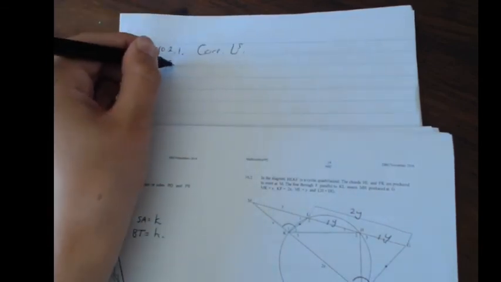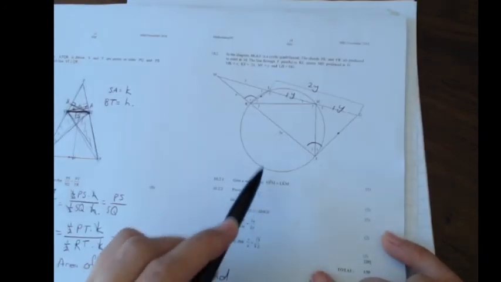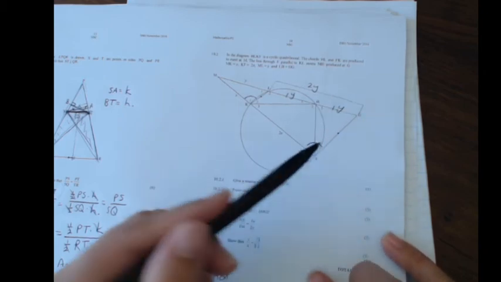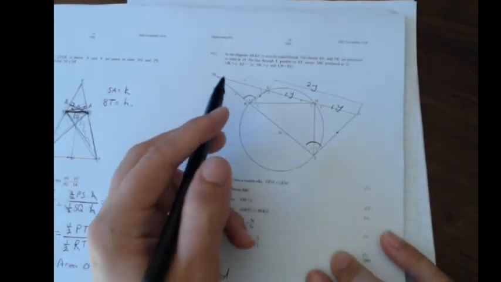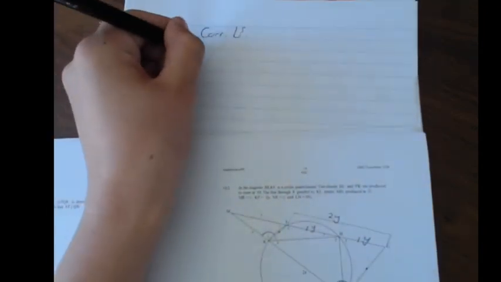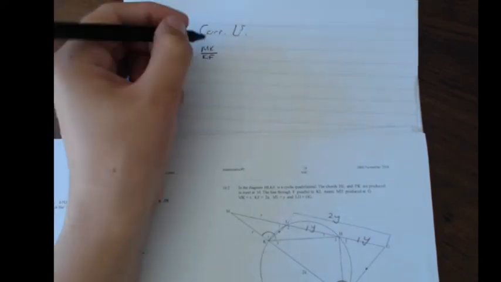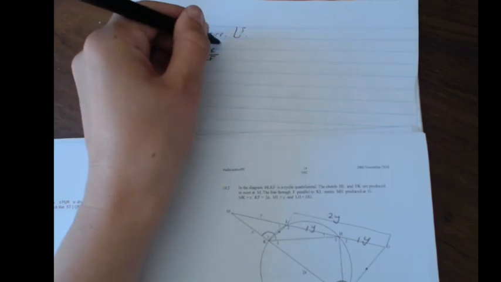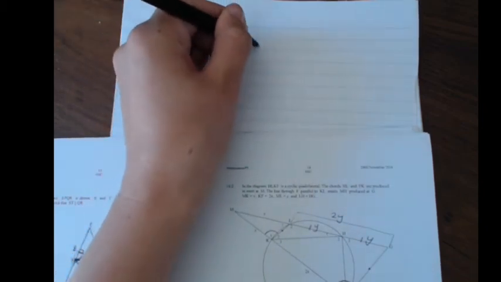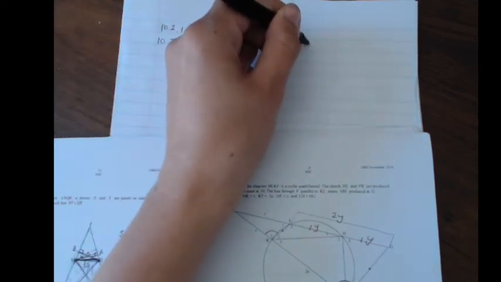Okay, 10.2.2, prove that GH is equal to y. I already told you that's going to happen, but let's now see how to write that down. So I can say MK to KF, and you can write it as a fraction, or MK to KF is equal to ML to LG, is equal to 1 to 2.